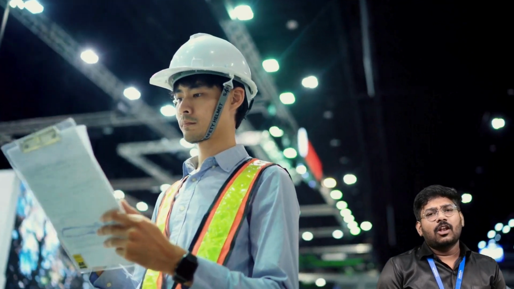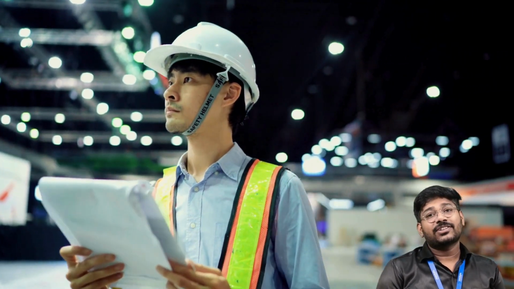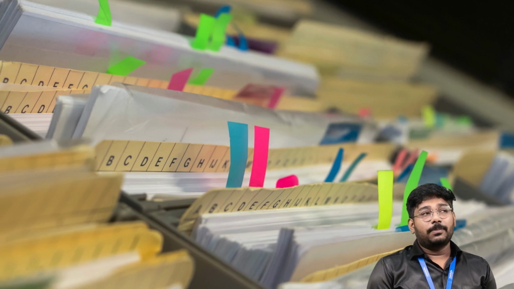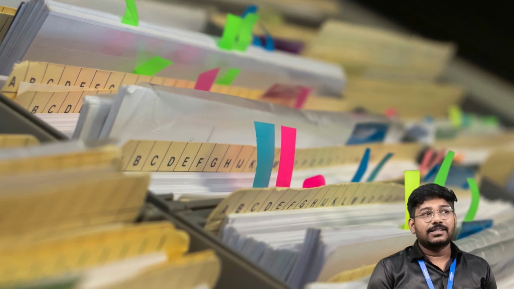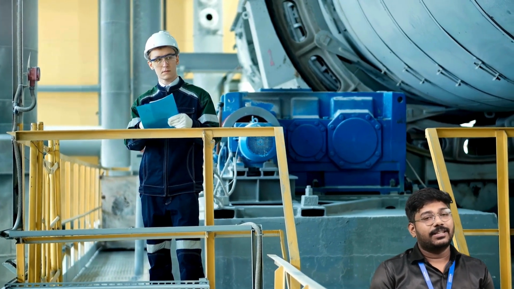We have visited a lot of manufacturing industries. We noticed that they are still doing their maintenance process using papers. It was a bunch of papers stored inside a store area, where they'll be able to fetch the details whenever needed. Isn't it a tedious process?